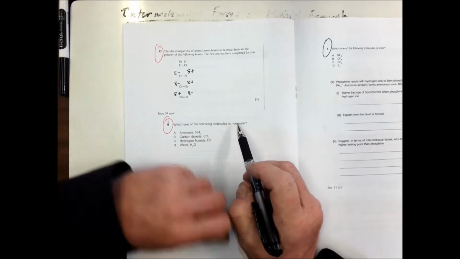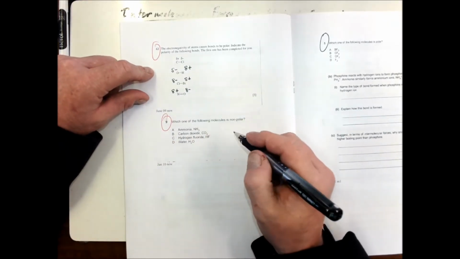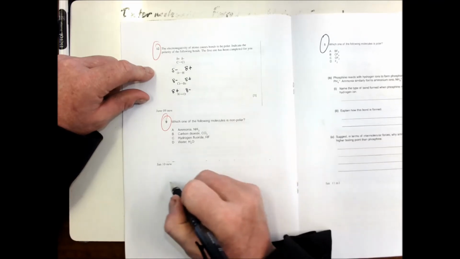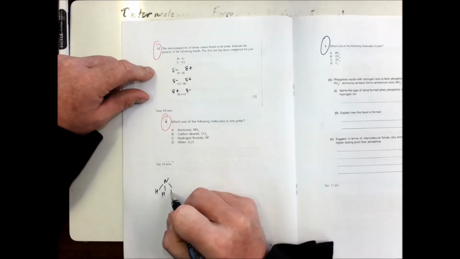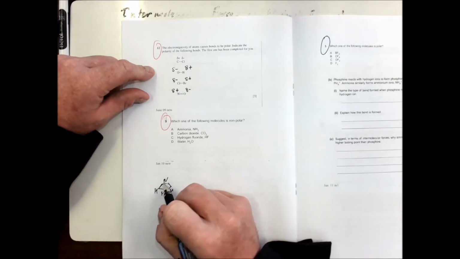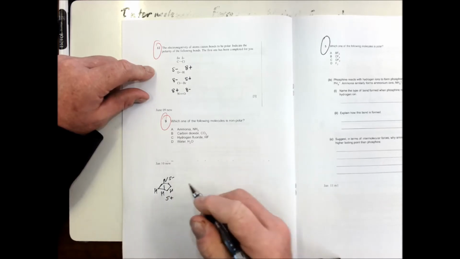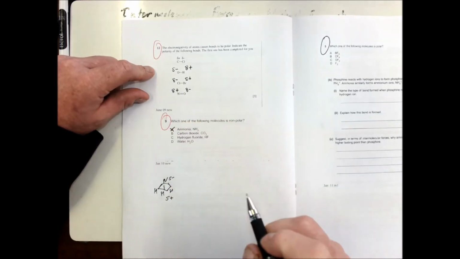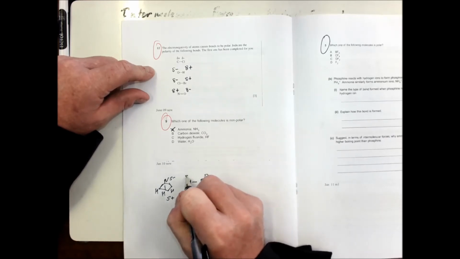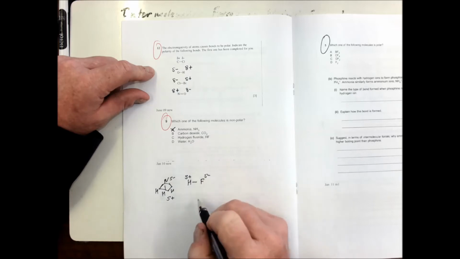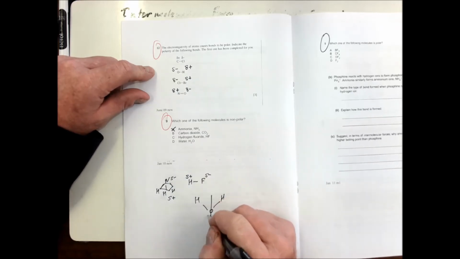Which one of the following molecules is non-polar? Okay, well again this is where we've got to have an appreciation of shape. So ammonia is NH3, but it's this shape, trigonal pyramidal. So therefore we have a delta negative and a delta positive end, so it's polar, so it's not that. Hydrogen fluoride, fluorine is the most electronegative of the lot, so you have definitely got a polar molecule there. And water we've already done, again because of its shape, is polar.